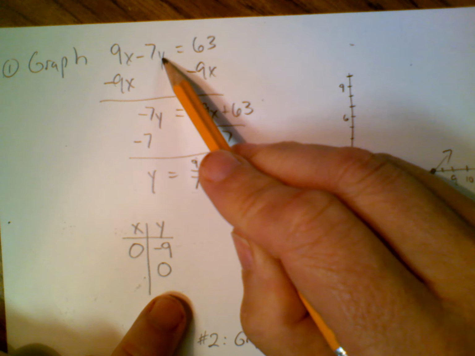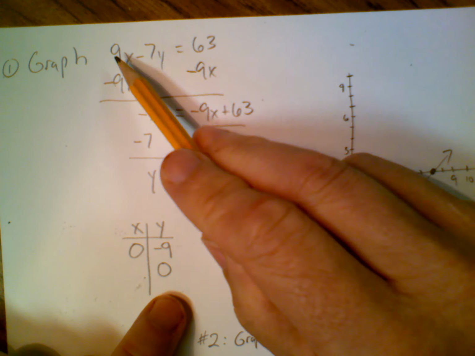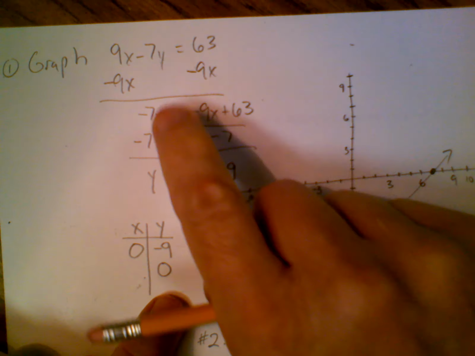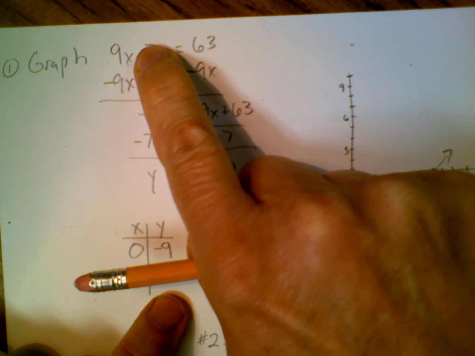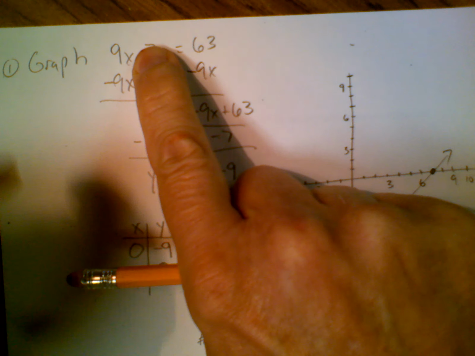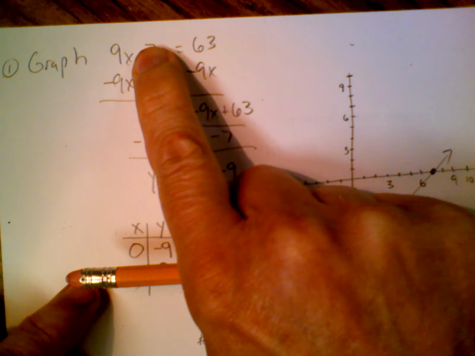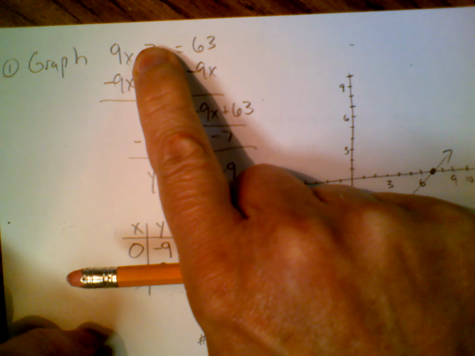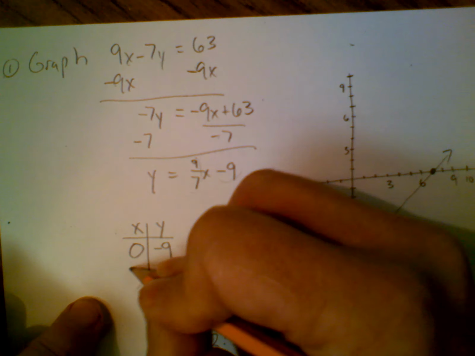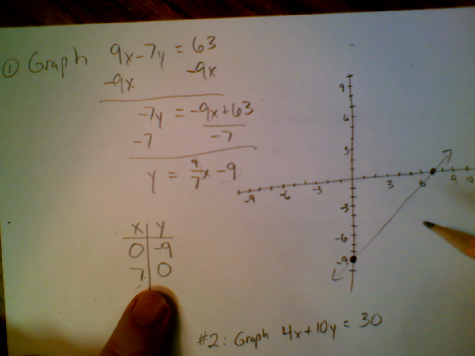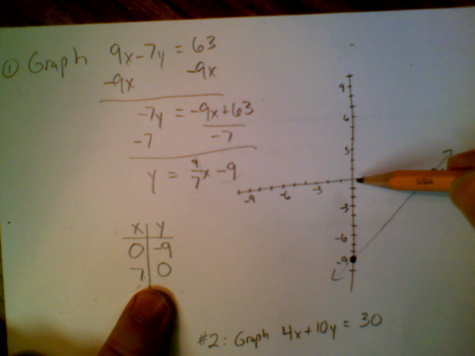What's 7 times 0? It's 0, right? And what's 9x minus 0? It's just 9x, right? And so now if you're solving 9x equals 63, you're just going to divide both sides by 9, and 63 divided by 9 is 7. So x comes out to be 7. There you go. There's another ordered pair on the line, 7, 0.